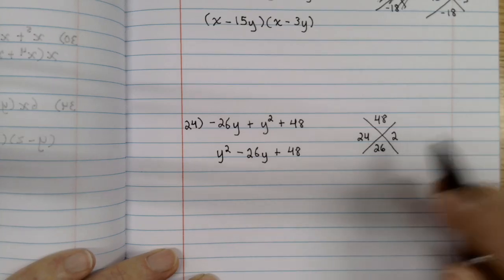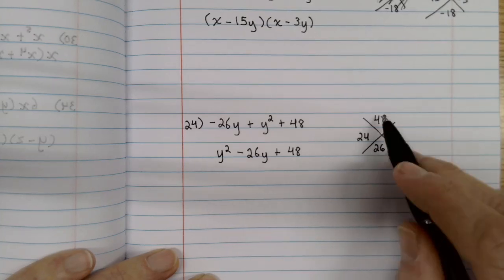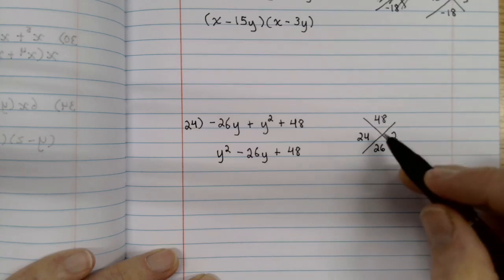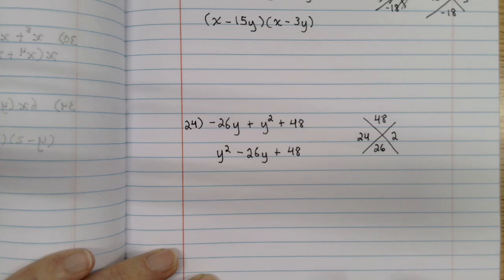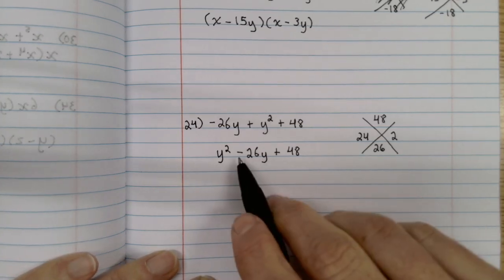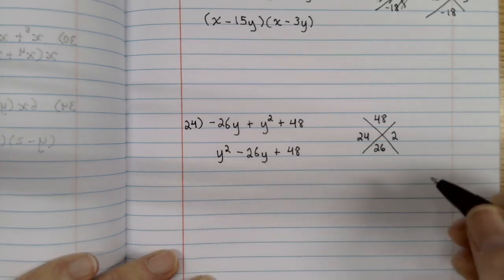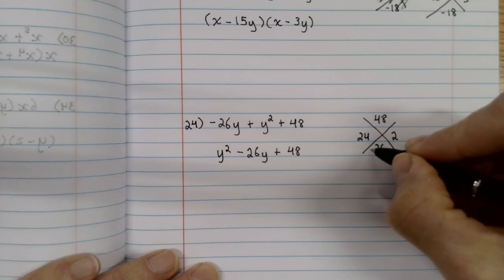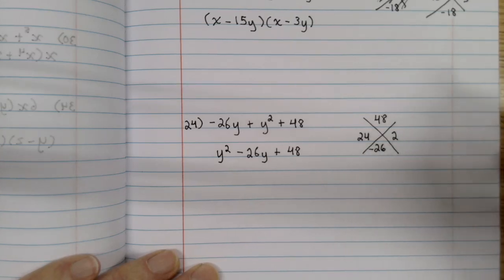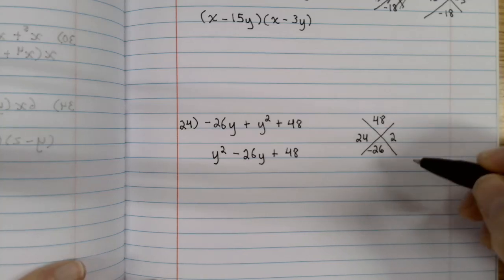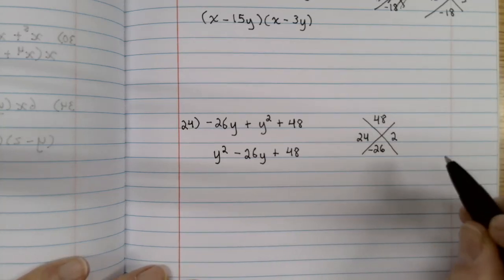So I've got it right there, and I don't have to do anything with the signs because both of these numbers are positive. Oh, you know what? I just noticed it's supposed to be a negative 26. I've messed up. Hold on. I did a bad thing. Okay, so I'm going to have to go back to the drawing board now. Are these two numbers going to work?